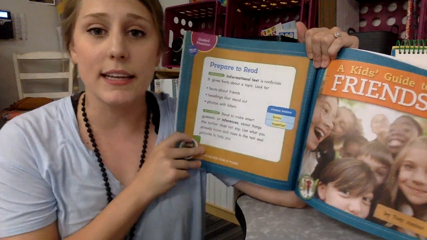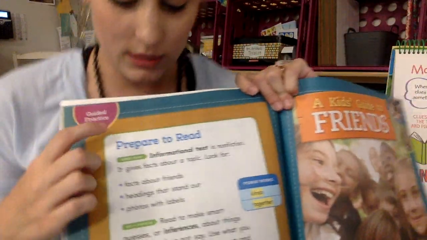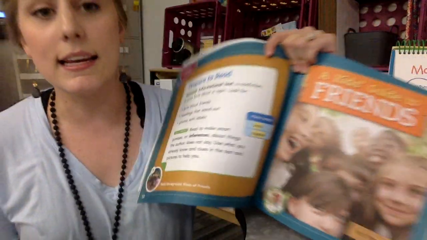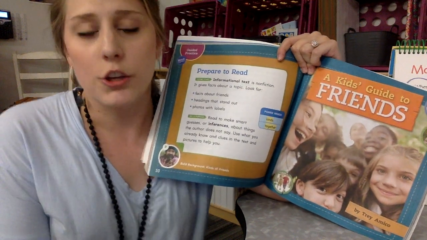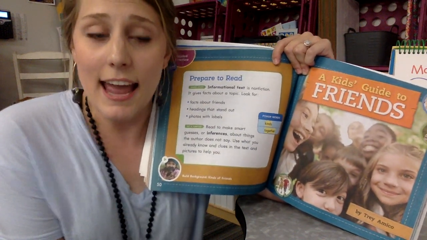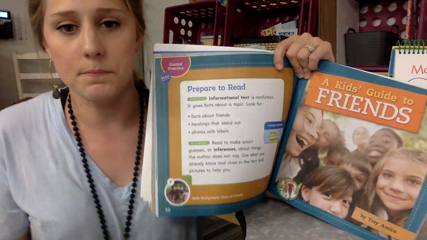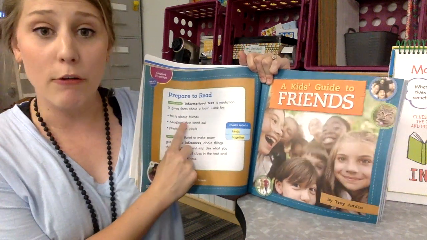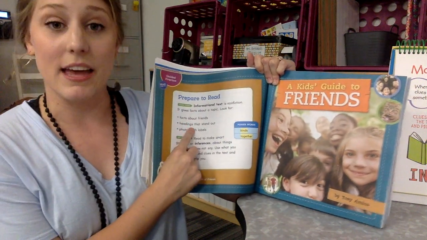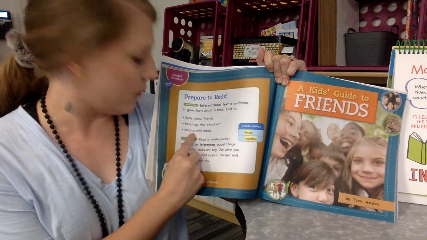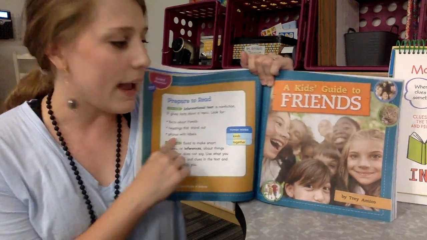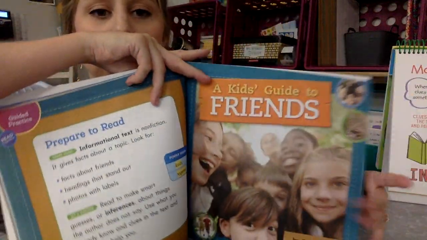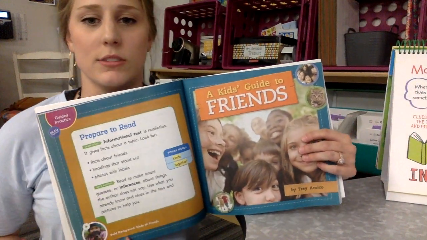Okay, so this is an informational text. Look at that big word right there. Informational text. And informational text is nonfiction. You know what nonfiction is. It gives us facts and it's true information, okay? So in this story, we're looking for facts about friends, headings that stand out, and photos with labels, okay? So as we read this text today, those are some things that we might want to pay attention to because that shows us that we're reading an informational text.